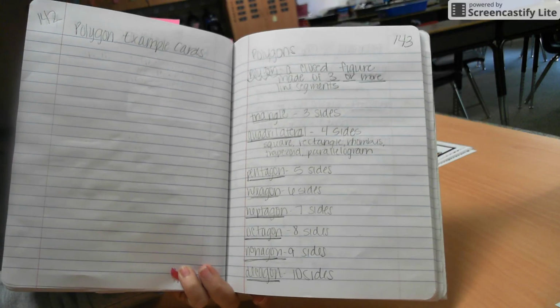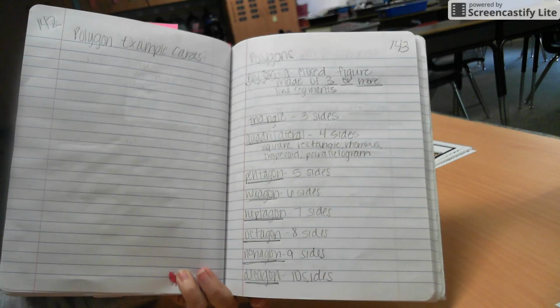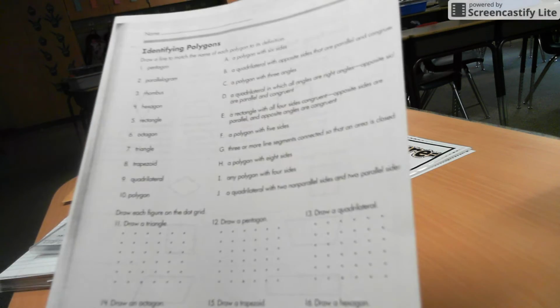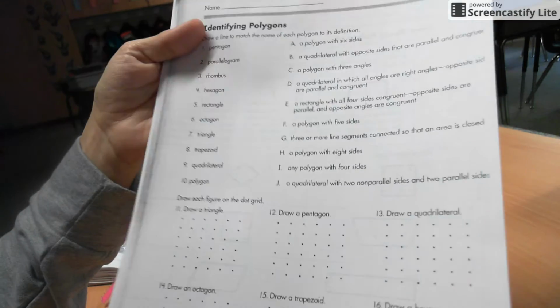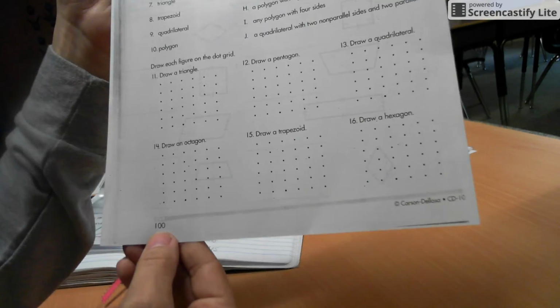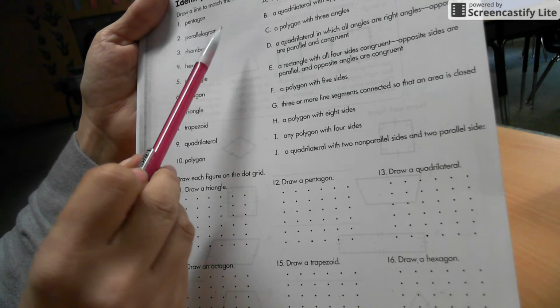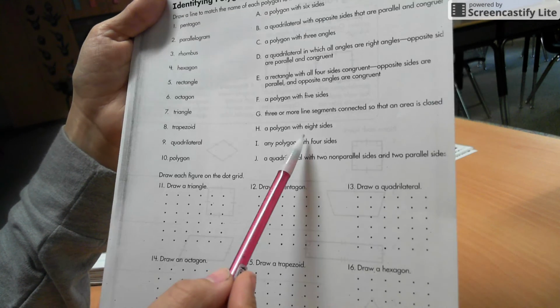So make sure that you have that copied down and pause if you need to, and then get the sheet that I gave you for homework. All right, on this sheet, on the front or on page 100 side, down here at the bottom, it says 100. What you're going to do is you are going to draw a line to match the names of the polygons to their description.